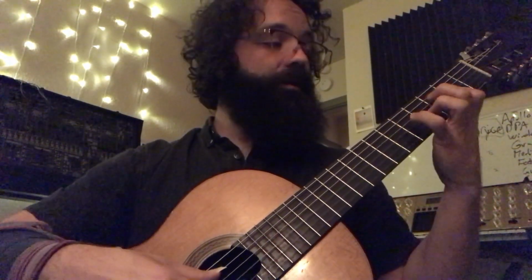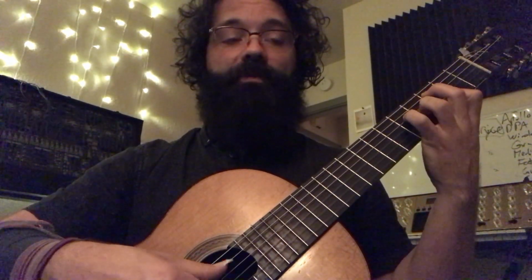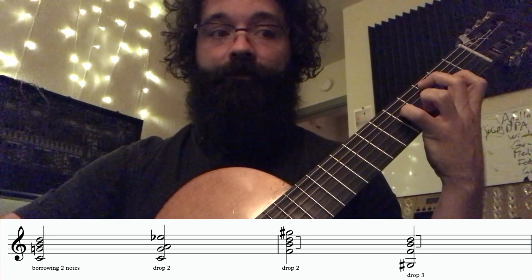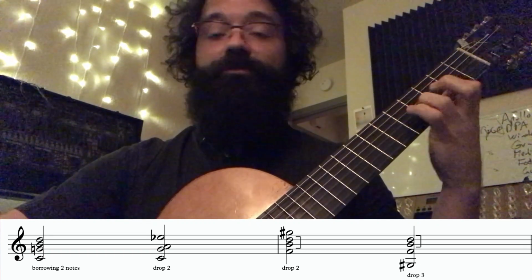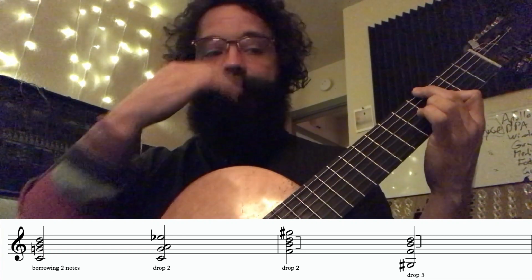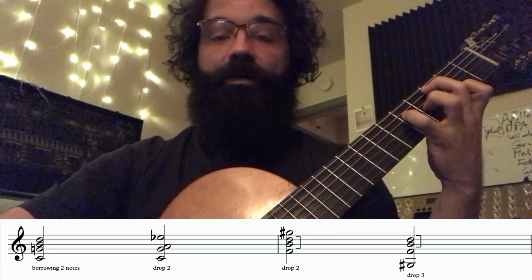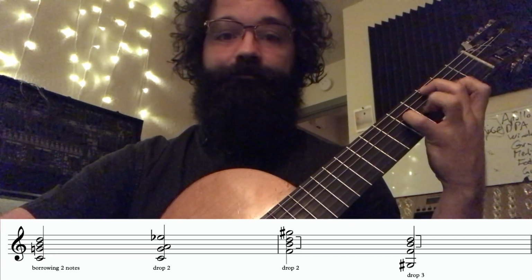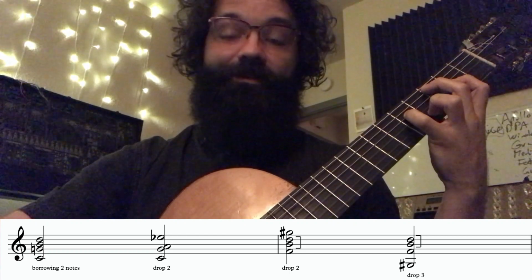So then another one is there's other tricks. Again, you'll start to see. Here is 2 notes I'm going to borrow on the top of a drop 2. And I'm going to go, and those 2 notes I can view as being the top 2 notes of a drop 3. So this is for borrowing on a drop 2. I'm taking the top 2 notes of a drop 3, replacing them like that. Check that out. That's really cool.